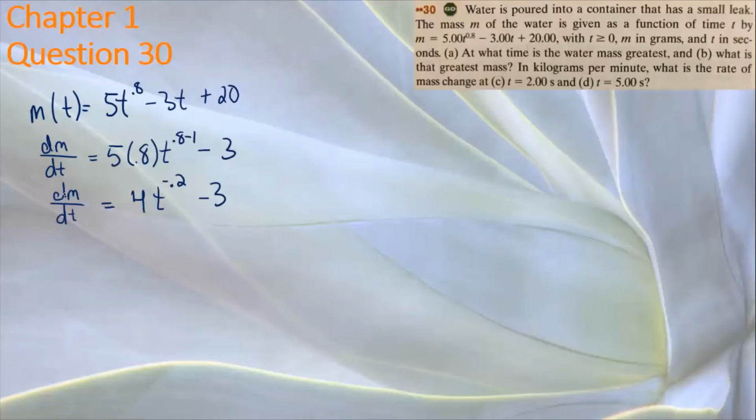And the objective here is to figure out at what time t this function is equal to 0. Again, we're setting the derivative equal to 0 to optimize our function. In other words, this will find anywhere where the slope is equal to 0, which is any potential maximums or minimums of our graph.